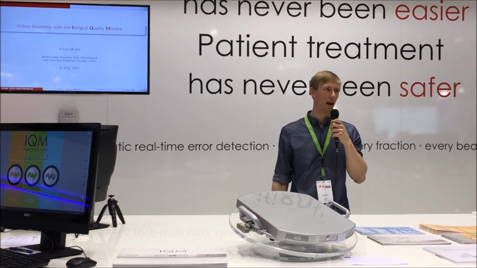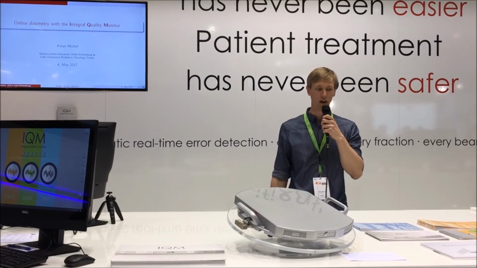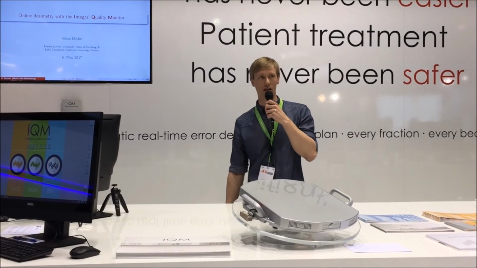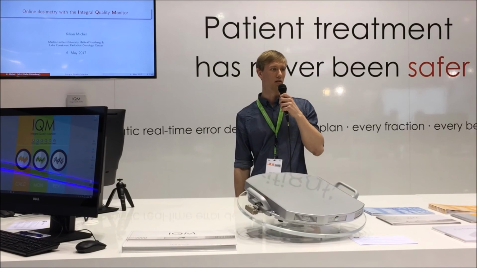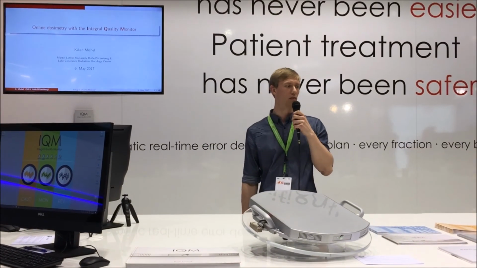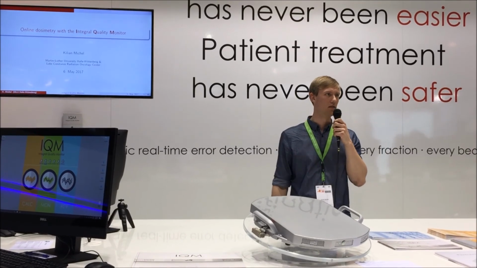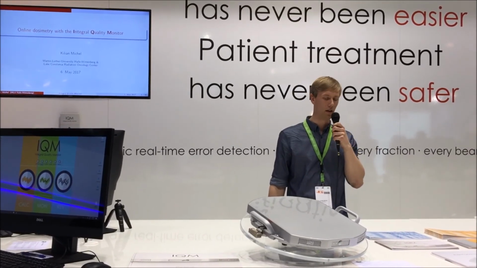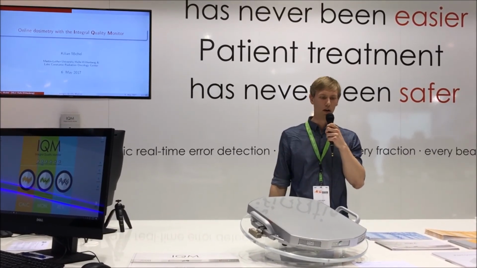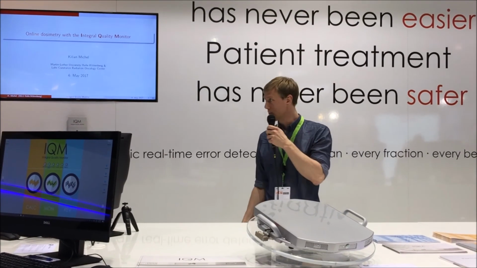I'm currently working at the Department of Lake Constance Radiation Oncology Center on my master thesis about transmission detectors for online dose verification. And today I'd like to show you some interesting results of my measurements with the integral quality monitor acquired over the period of about 6 months.